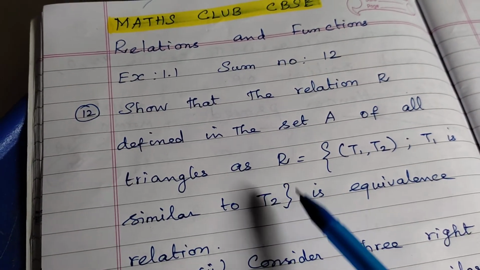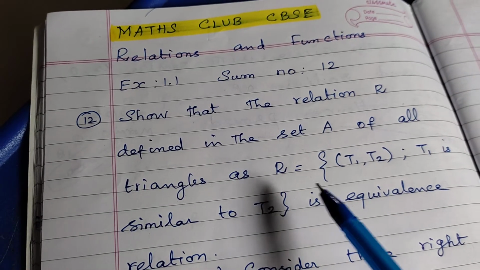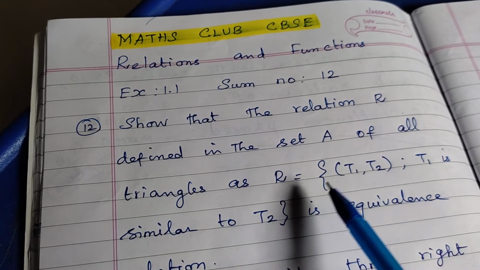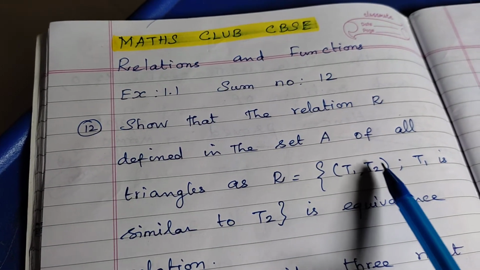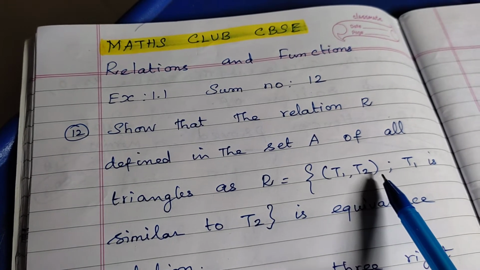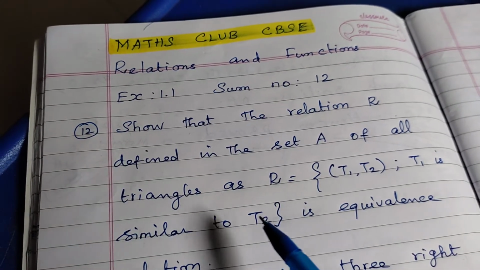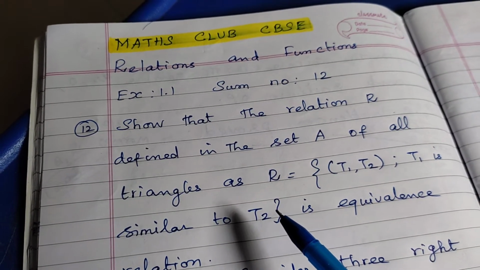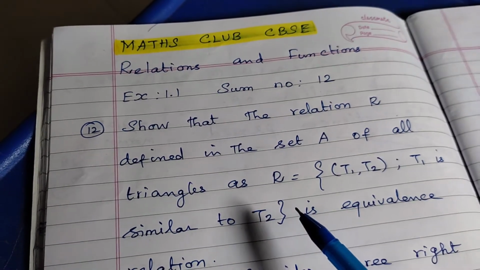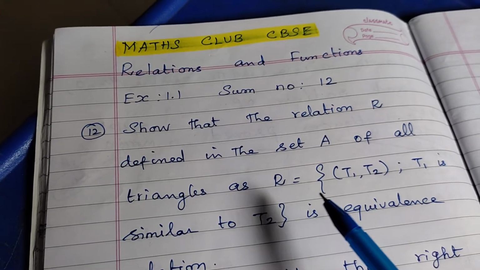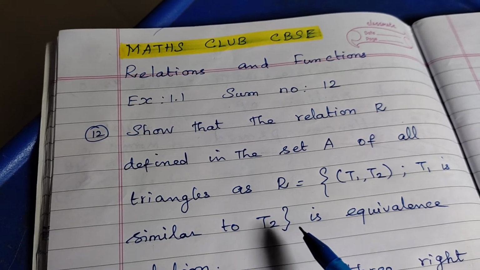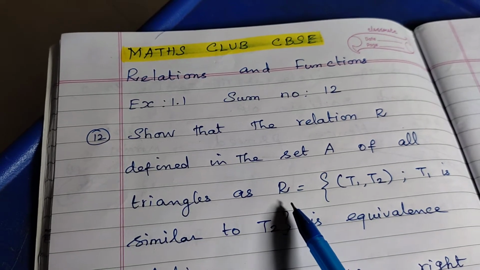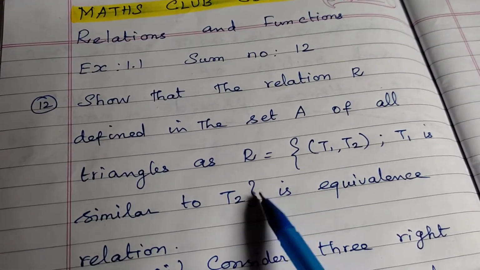In the first part, T1 and T2 form the pair in the relation. The relation is defined as T1 is similar to T2. Similarity between two triangles means the ratio of their sides are equal. Then only we can say that two triangles are similar. This is the known concept. We have to prove that this relation R is an equivalence relation.